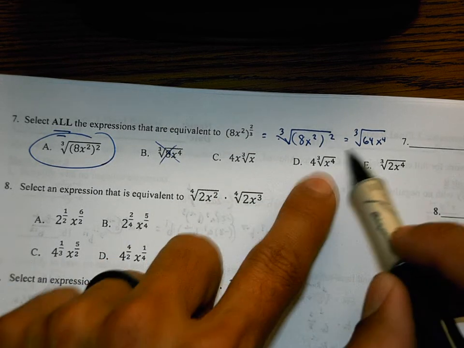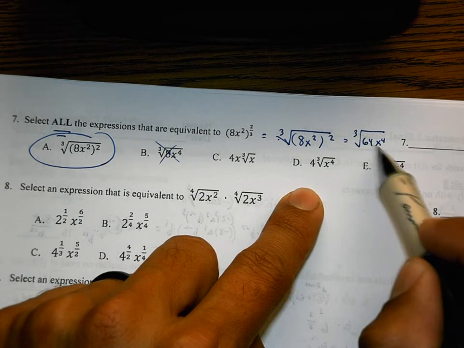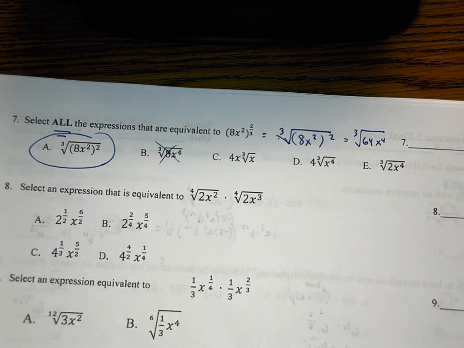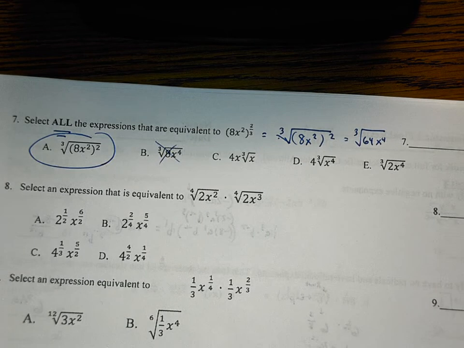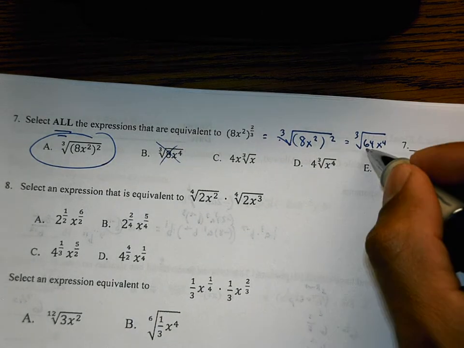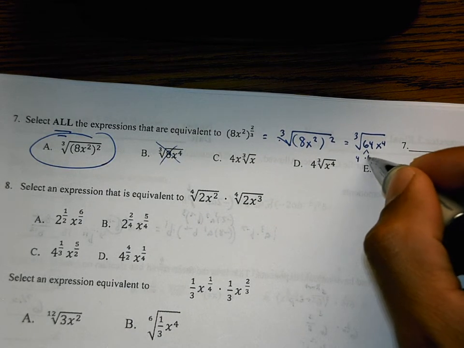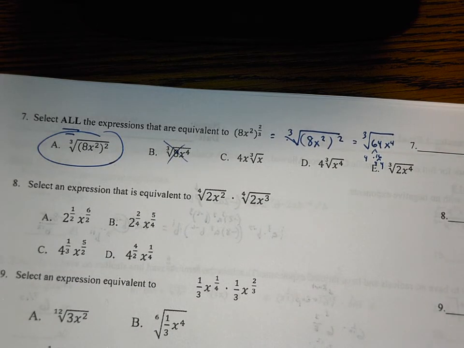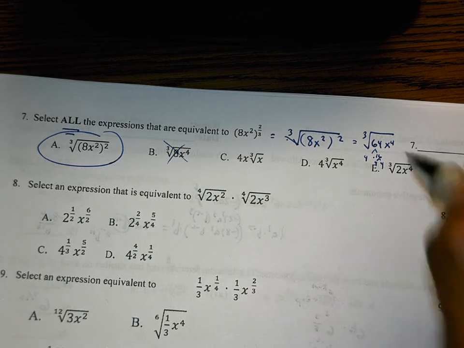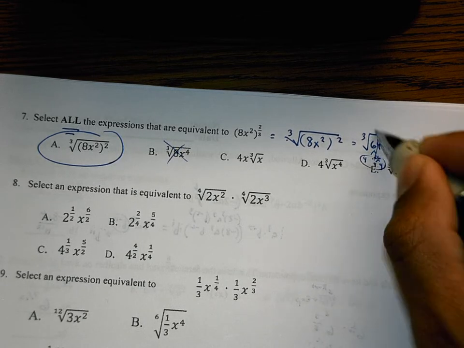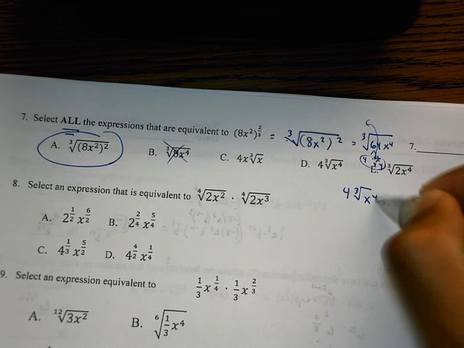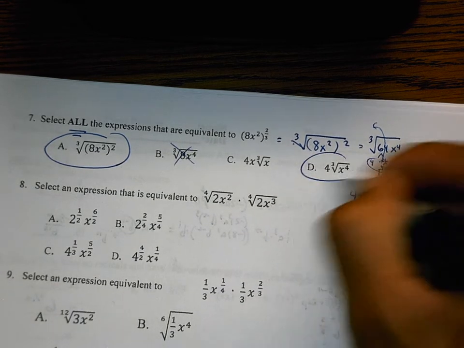I look at this and I see a 3x to the 4th, 3x to the 4th inside, and there's a 4 outside. So that makes me go, what did they do? Did they break this down into 4 times 16 and 4 times 4? Because 4 to the 3rd power is 64. Maybe they factored out a 4 from here and have the third root of x to the 4th. Let me look at that. That would mean D is equivalent.